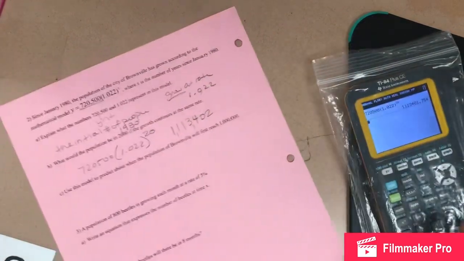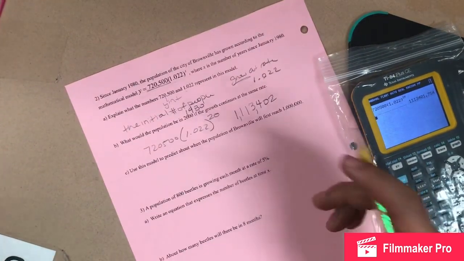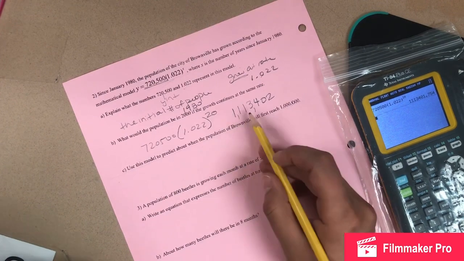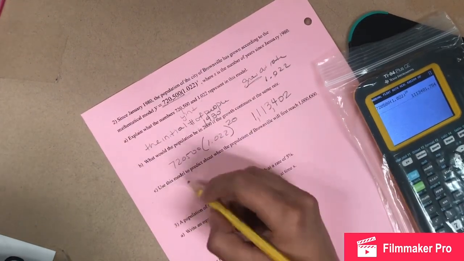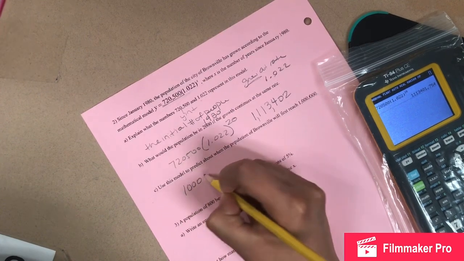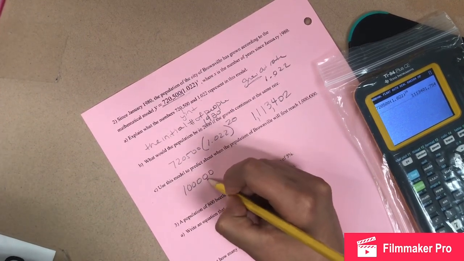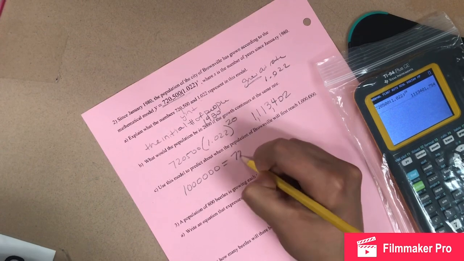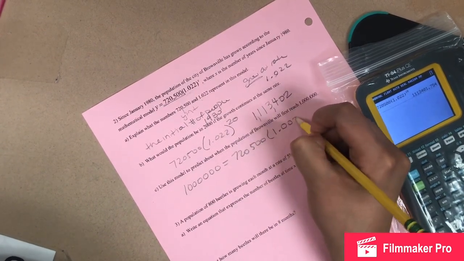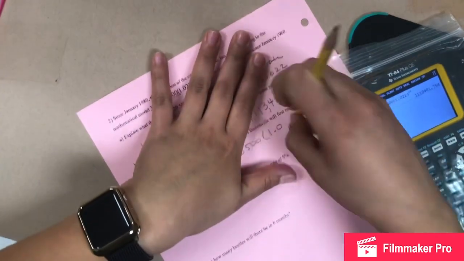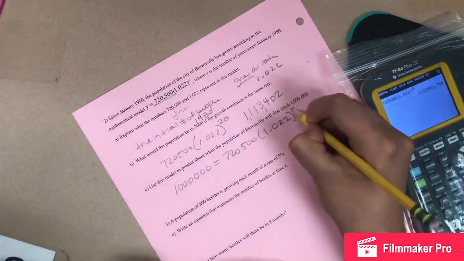Use this model to predict when the population will reach 1 million people. Well, we already figured out that it's already more than a million at 20. But to figure out when it'll be at 1 million, we put y equals that total to that equation, where we leave x as x, like that.